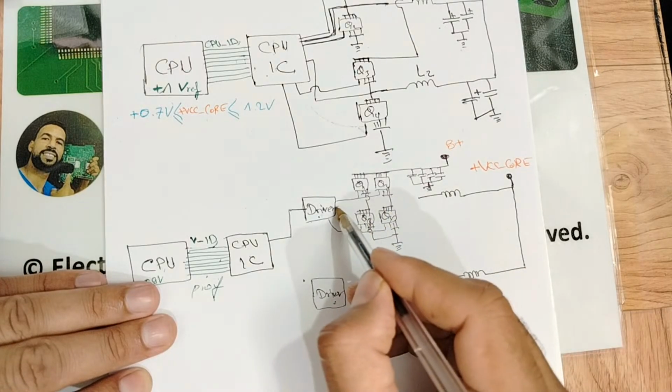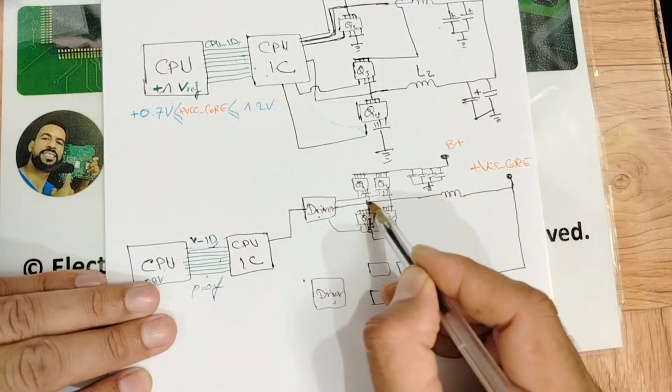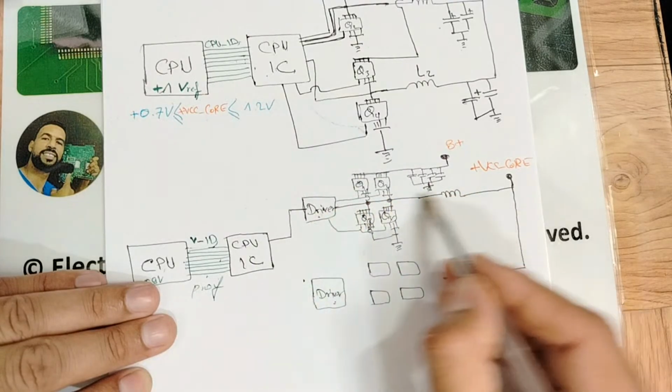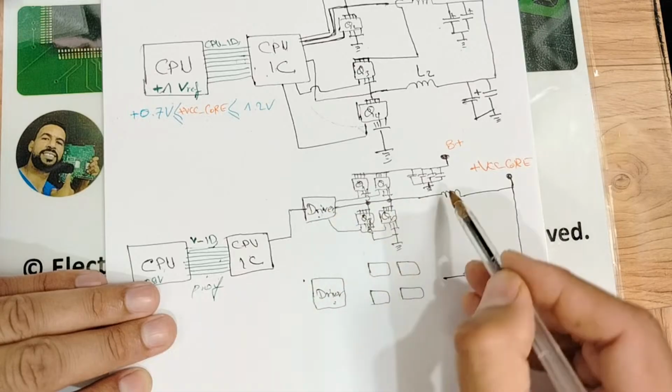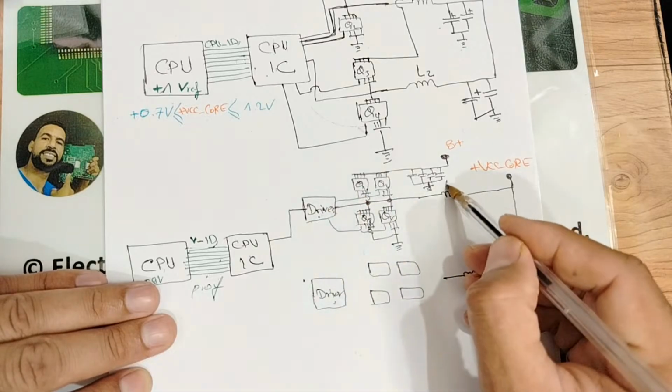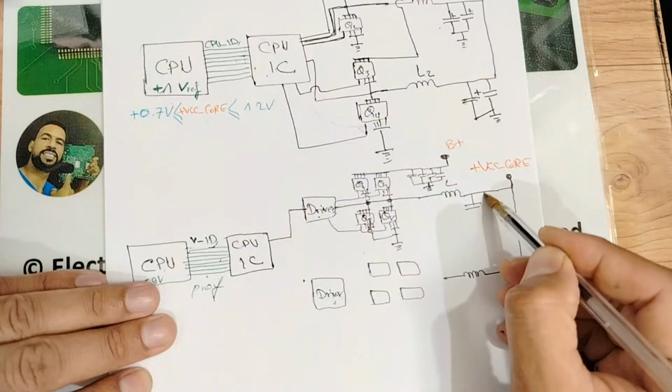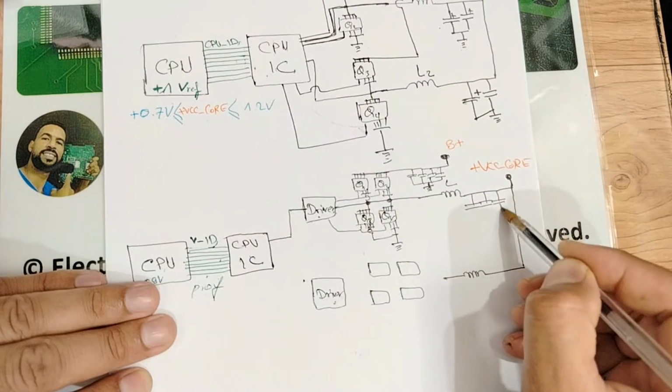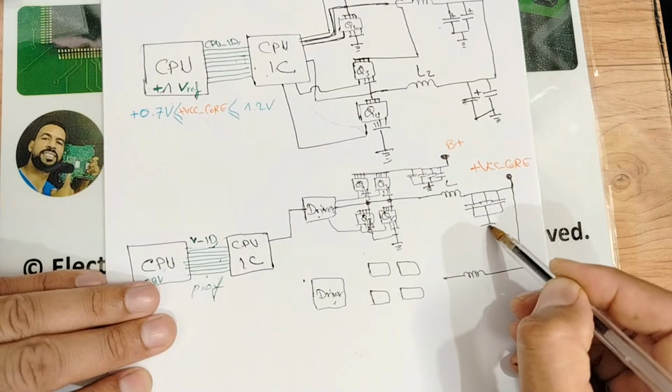Here it is always connected to the IC in order to correct the voltage. Here we have L, here we have capacitors. Basically it could be 3, 4, etc.